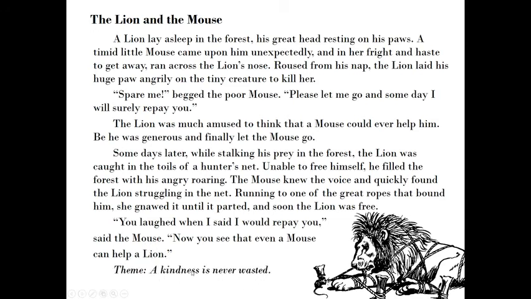A kindness is never wasted. So that goes along with the fact that there are many morals in a story. Another theme or lesson that we could take from this is a kindness is never wasted. It says he was generous and finally let the mouse go.